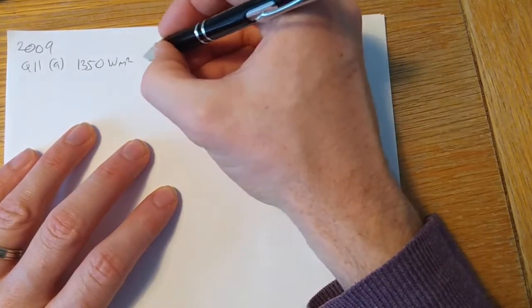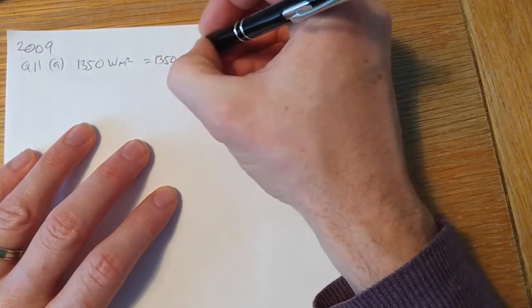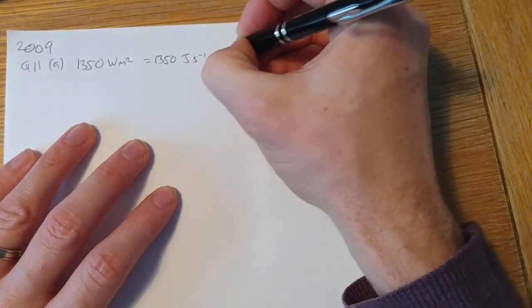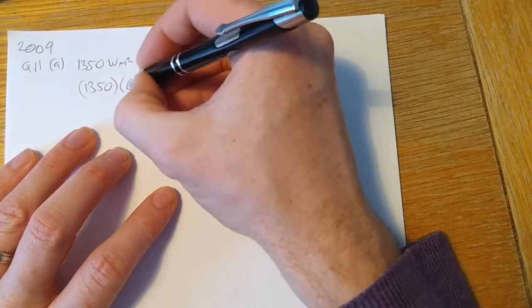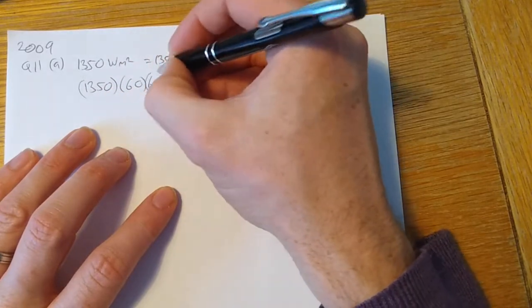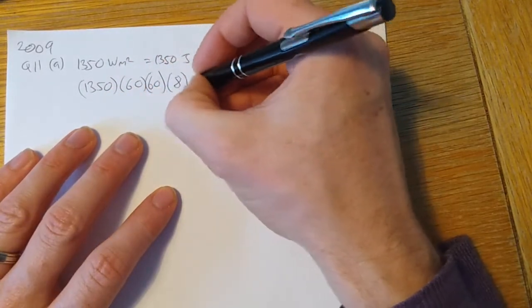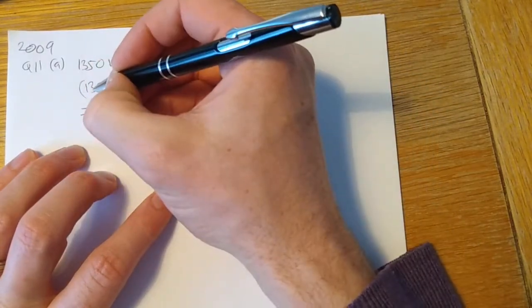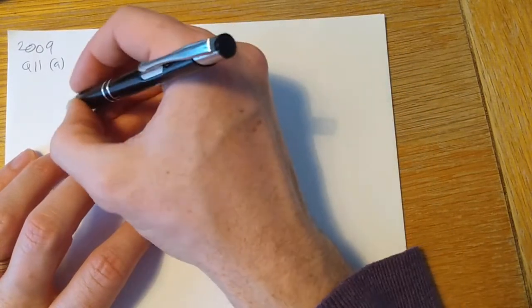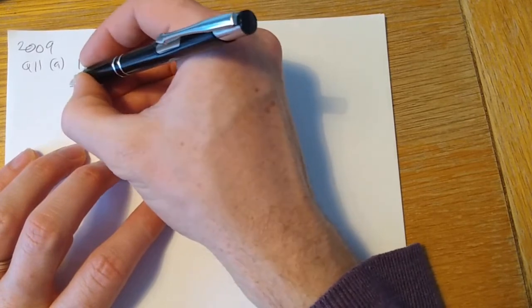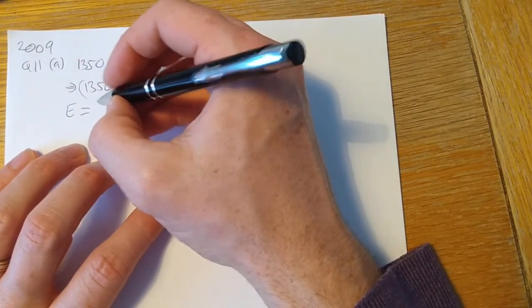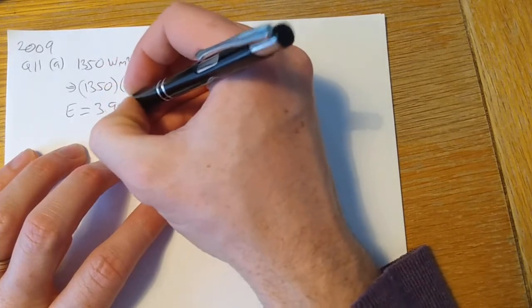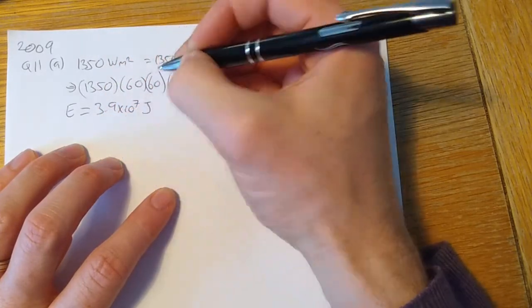Remember, watts is the same as 1350 joules per second per meter squared. So I've got 1350 joules every second. I've got an hour of them, so that's 60 by 60 to get to an hour, and then I'm told that there's 8 square meters. Okay, so I multiply all of those and I get my total energy to be, well, that's not an equals, that's an arrow thing. The total energy is 3.9 by 10 to the 7 joules.